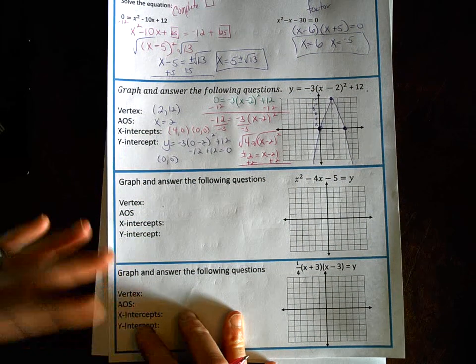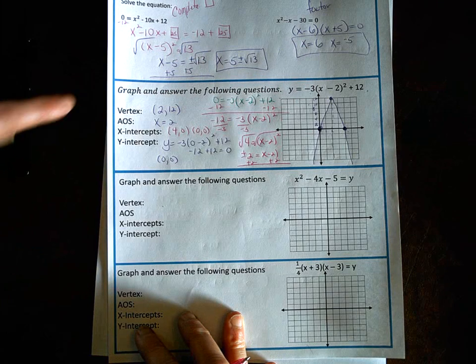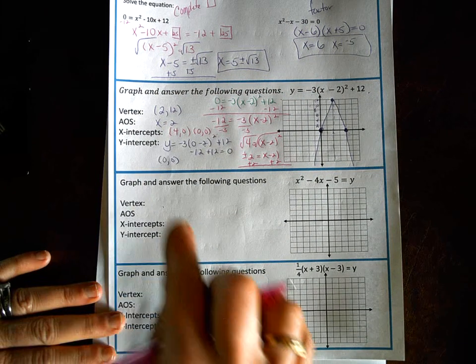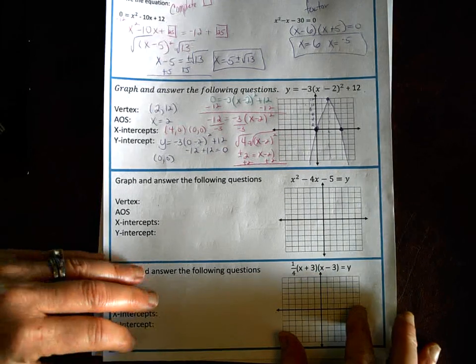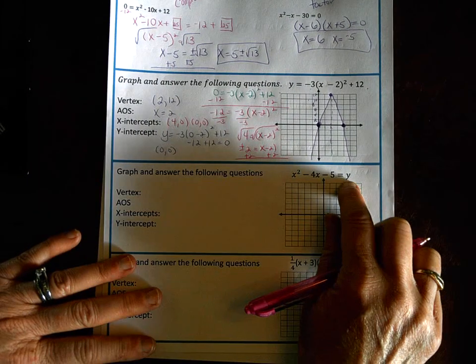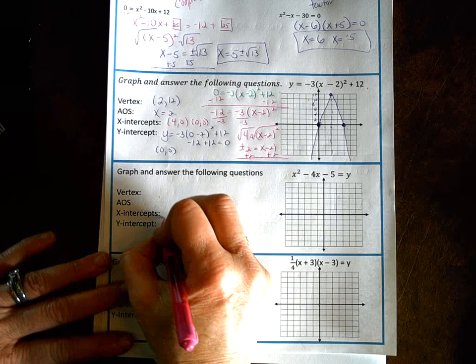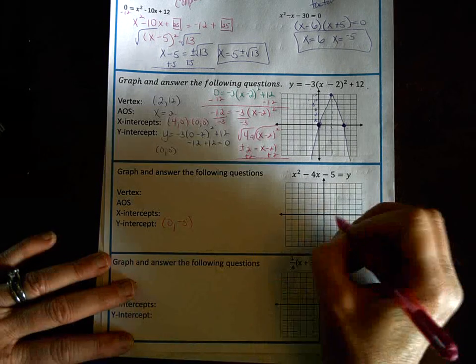Okay, so that's how you solve it if it's in vertex form. Gives you the vertex, gives you the line of symmetry. Sometimes you could use that line of symmetry to help you find other things. Okay, now this one is in standard form. Good thing about standard form is I know the y-intercept is 0, -5.